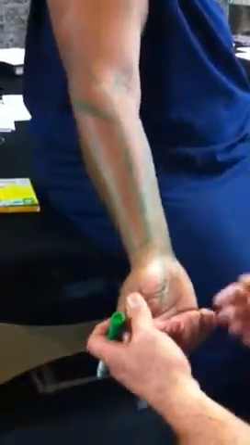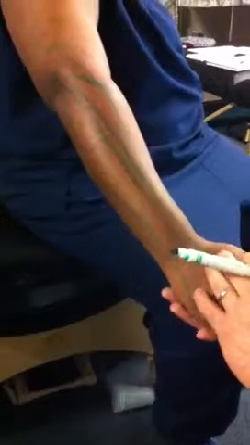Synergists and antagonists to this muscle: the flexor digitorum superficialis can be the synergist, and the antagonist can be the extensor digitorum. And we're moving on to another muscle, which is the palmaris longus.